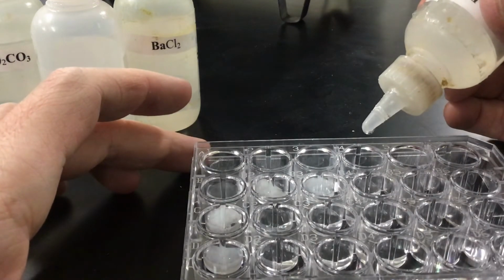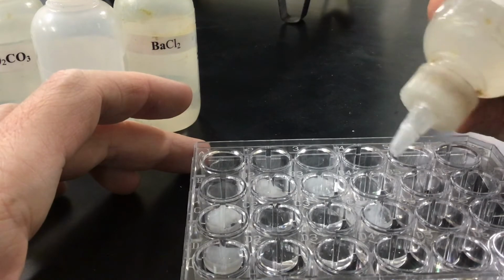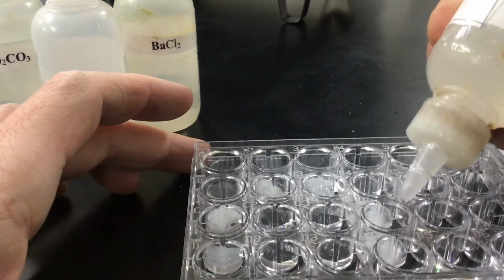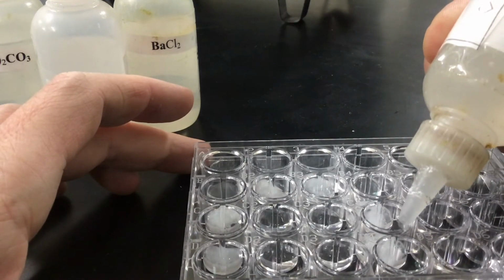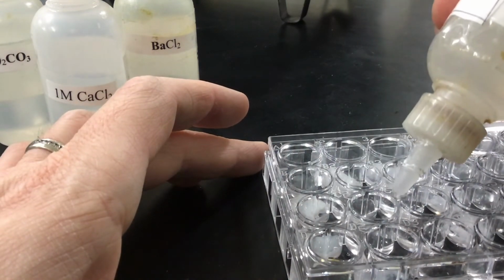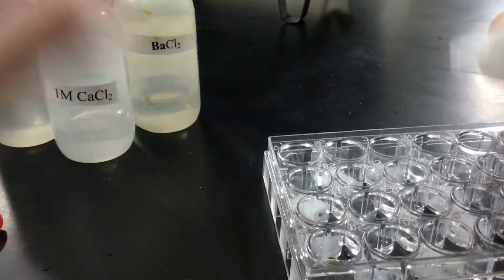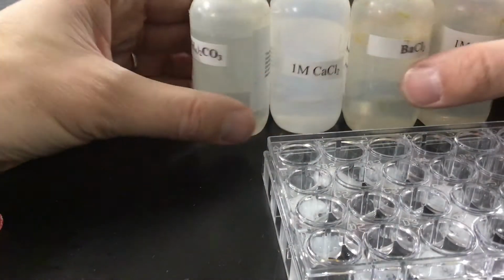Couple drops, and then across. Now this is again the order that I put them in.